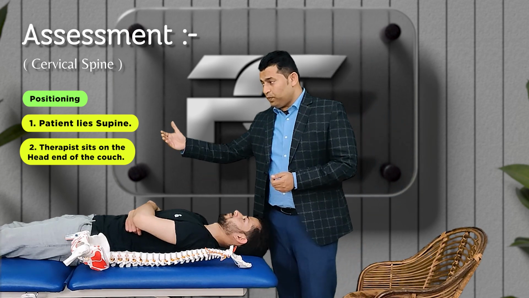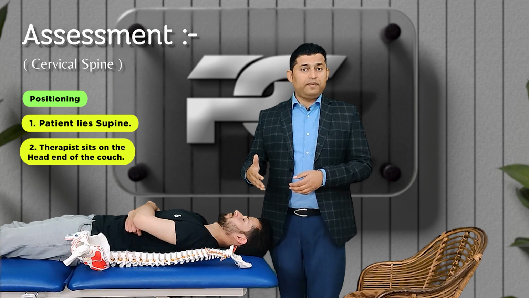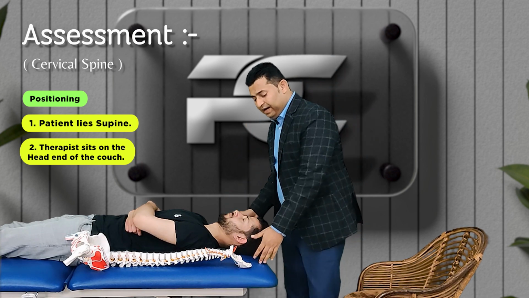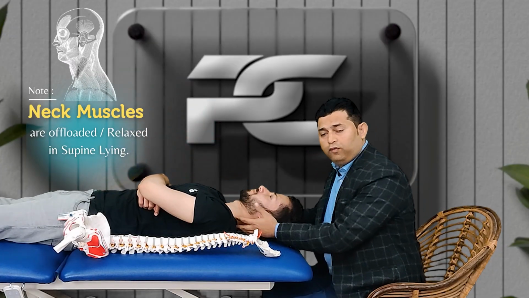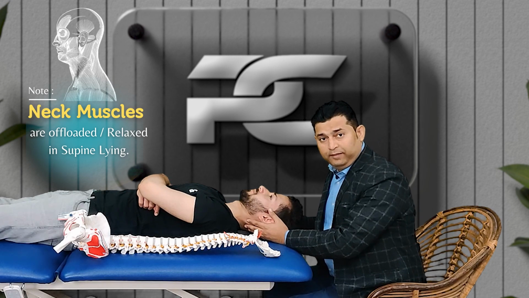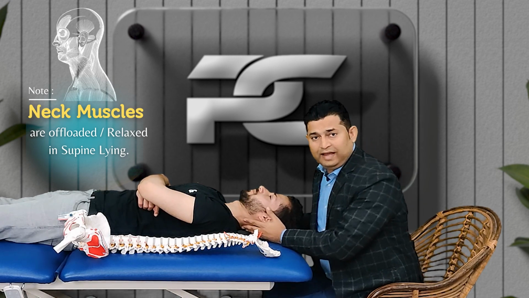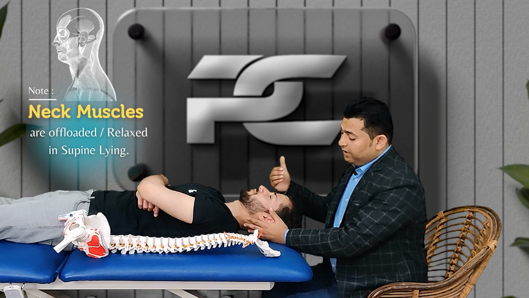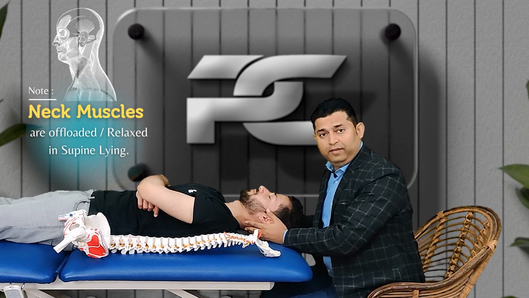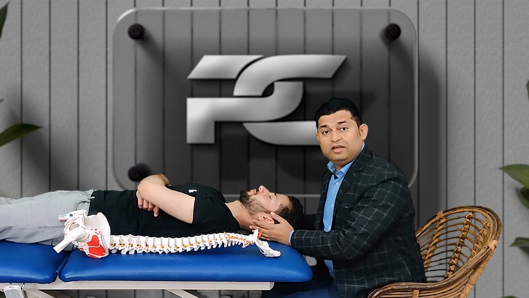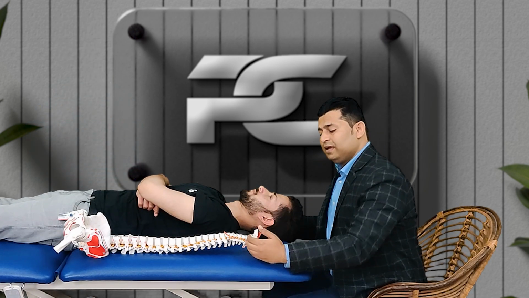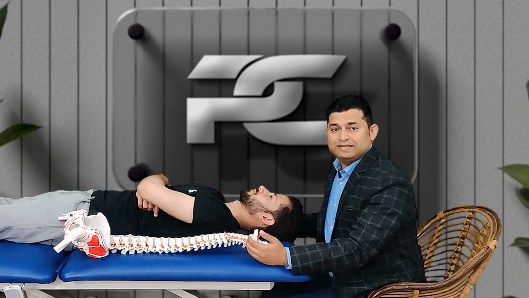Now, to quickly assess and treat cervical pain and stiffness, such patients are asked by the physiotherapist to lie down in the supine lying position, and the therapist is going to sit at the head end of the treatment couch. Making the patient lie down in the supine position helps in the offloading of the cervical spine and also helps in the relaxation of the muscles that are required to hold the cervical spine against gravity. Now in this position, it will become easier for the therapist to assess the cervical motion segments.